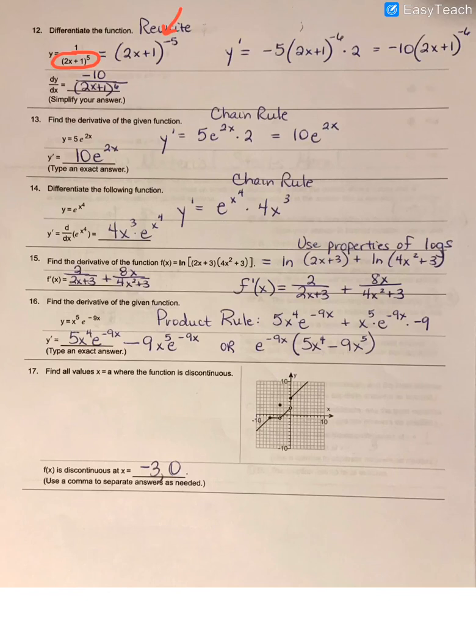So now, when I go to do the derivative, the power is going to come to the front. So there's my -5. I'm going to leave the parentheses alone, subtract 1 off the power, so that makes that a -6. And then I go back with chain rule, and I multiply by the derivative of what's inside. So the derivative of 2x is just 2. And then go ahead and simplify. -5 times 2 gives me this -10. And then I have my 2x plus 1 to the -6.